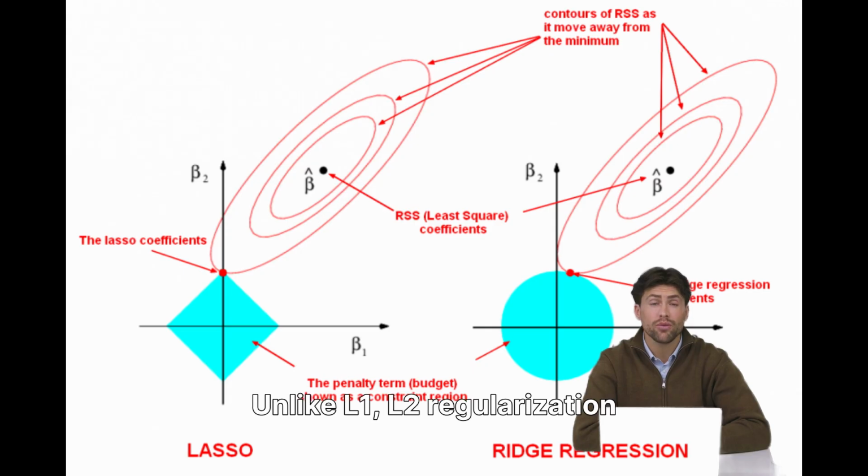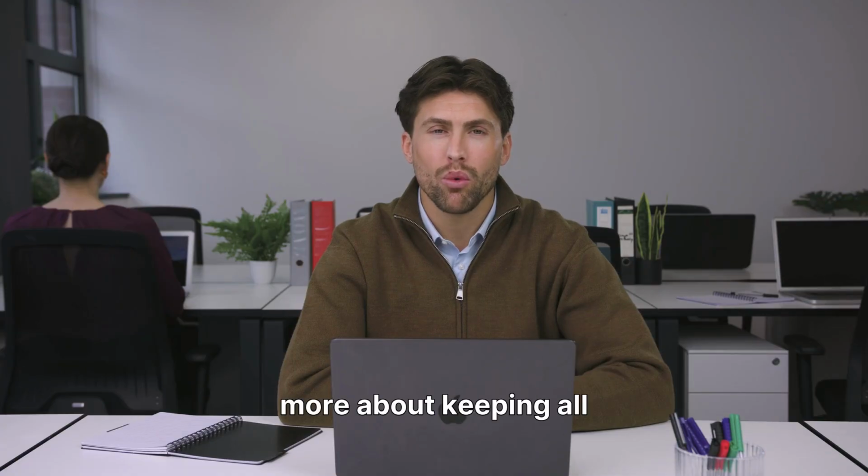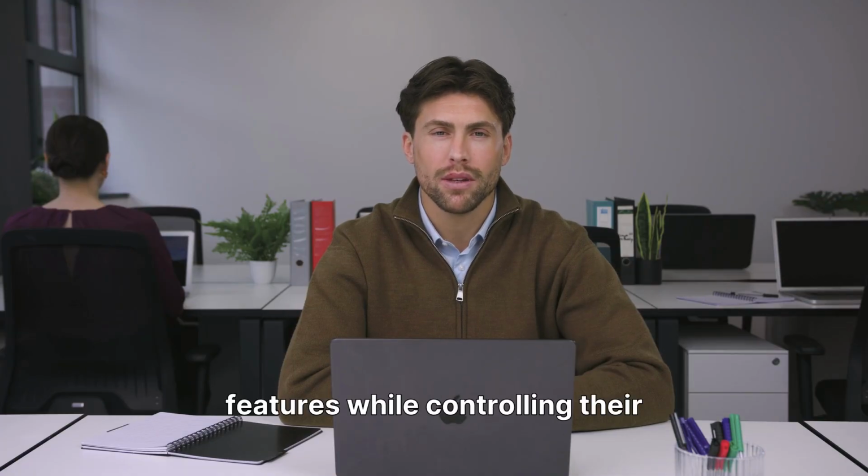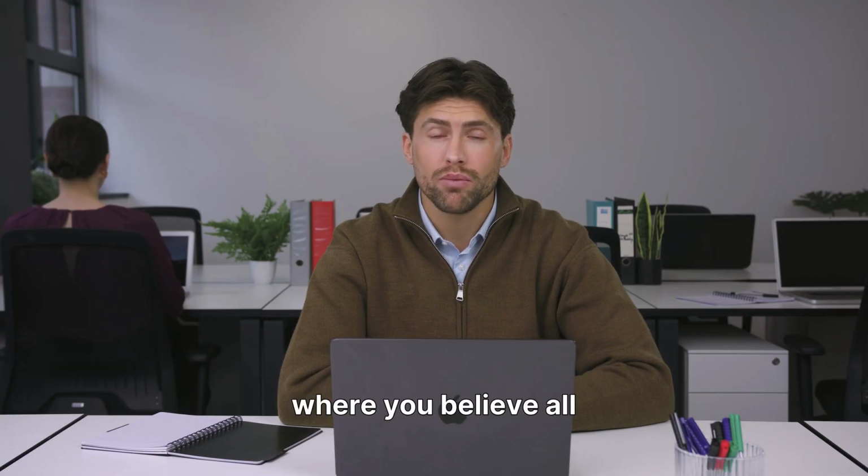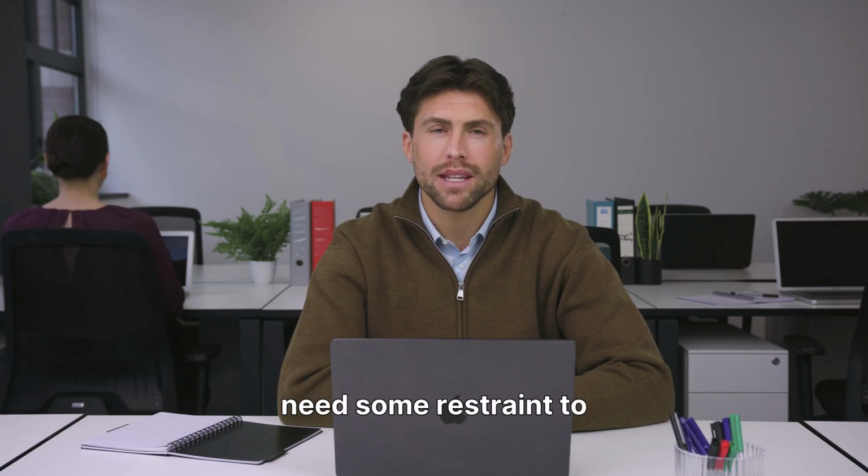Unlike L1, L2 regularization doesn't set coefficients to zero. Instead, it shrinks all coefficients towards zero but keeps them non-zero. This means L2 is more about keeping all features while controlling their impact on the model. It helps in situations where you believe all features have some degree of relevance but may need some restraint to prevent overfitting.